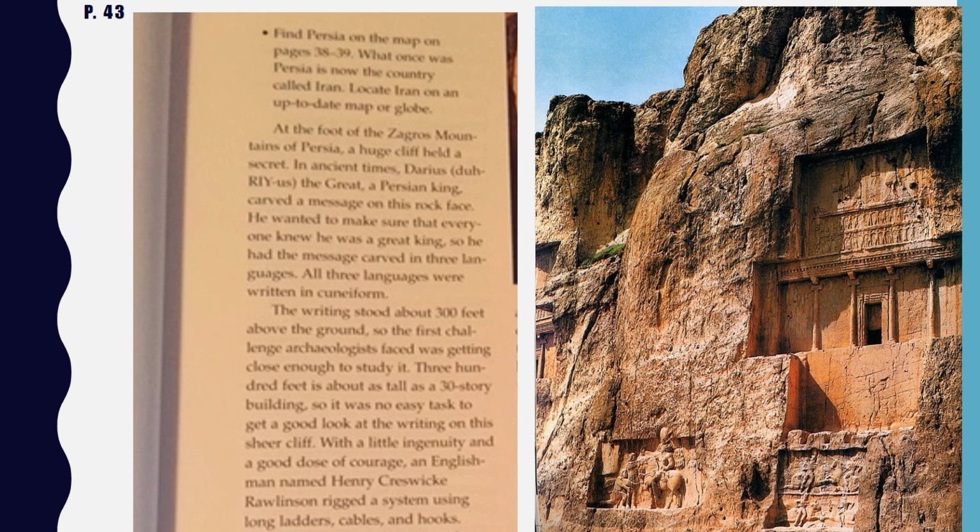So, at the foot of the Zagros Mountains in Persia, there was a king, Darius the Great. He was the Persian king, and he carved a message on a rock face. He wanted to make sure that everyone knew that he was a great king. And so he had this message carved in 3 languages. All 3 languages were written in cuneiform.